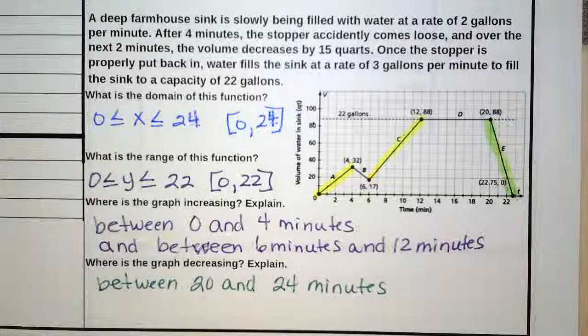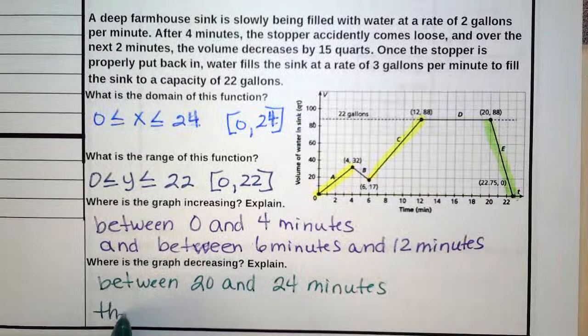How would you talk about what was actually happening there? Why is it decreasing? Why is the number of gallons of water going down? The sink is being drained.